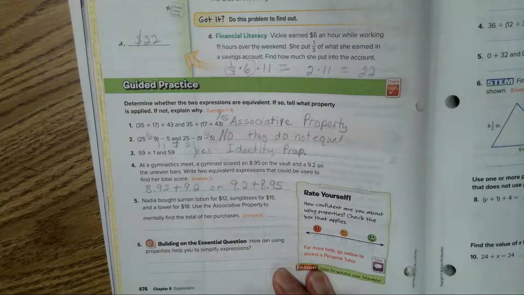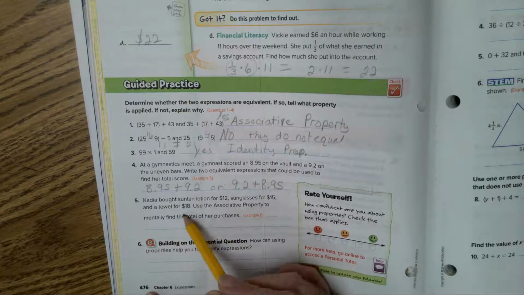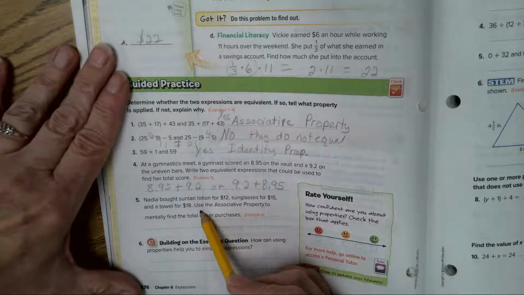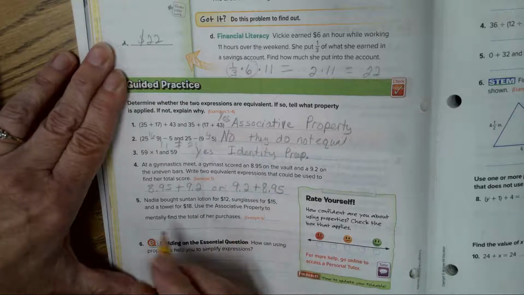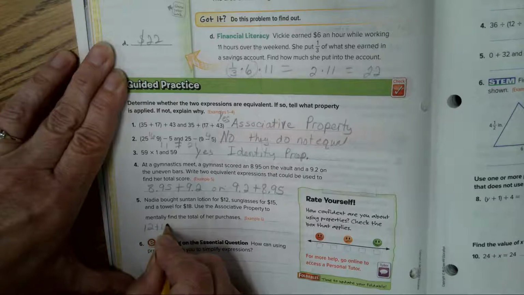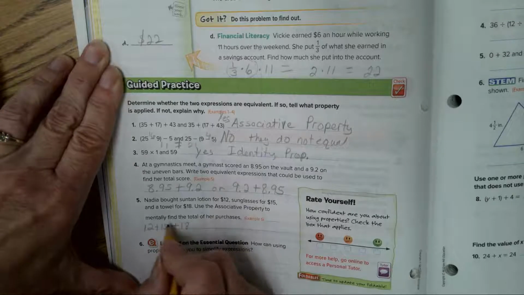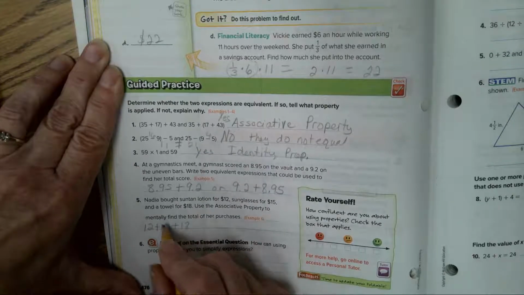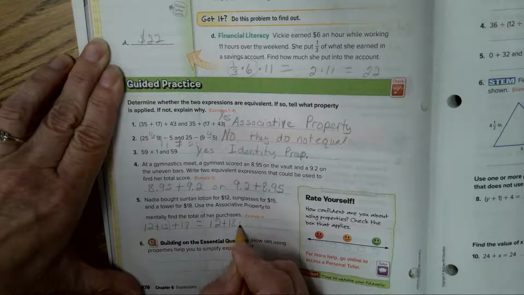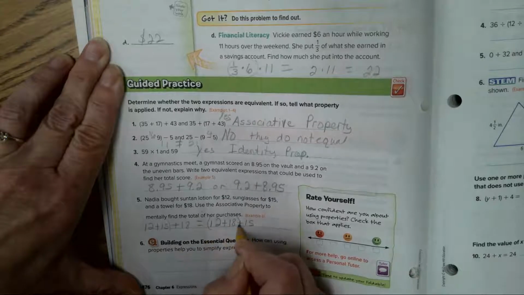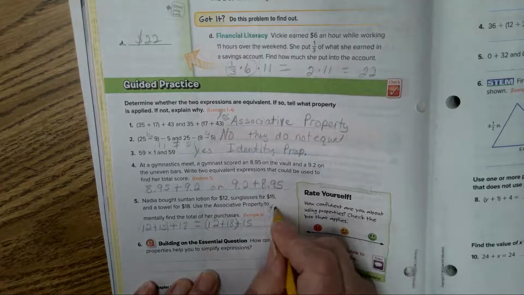In problem number 5, Nadia bought suntan lotion for $12, sunglasses for $15, and a towel for $18. Use the associative property to mentally find the total of her purchases. Well, you could write it down as 12 plus 15 plus 18. Or you could switch the 12, the 15, and the 18. Now that, I used the commutative property to rewrite that one, and the answer is $45.